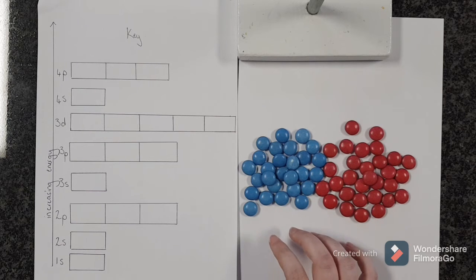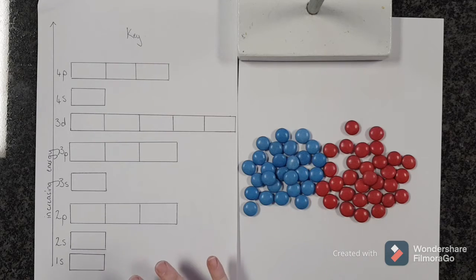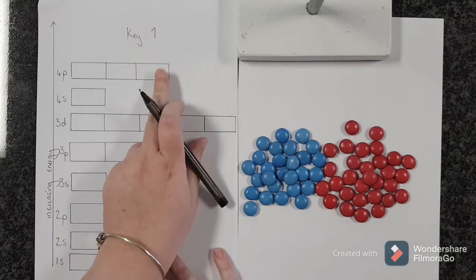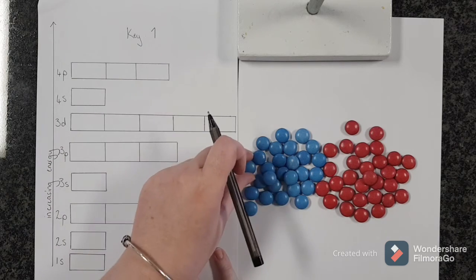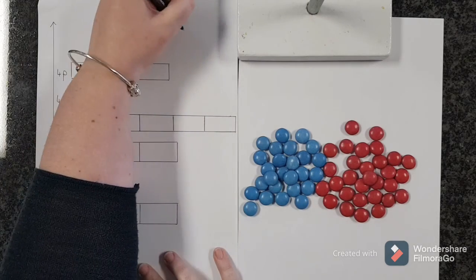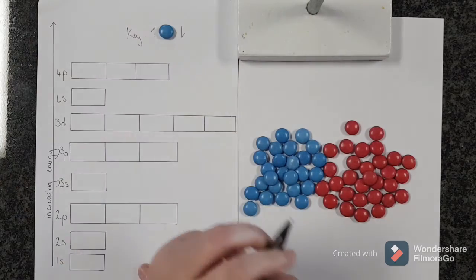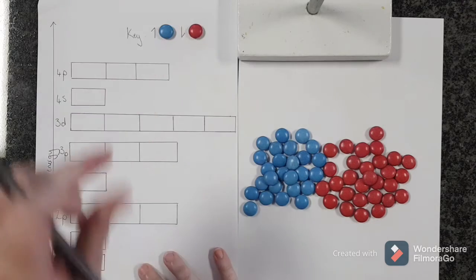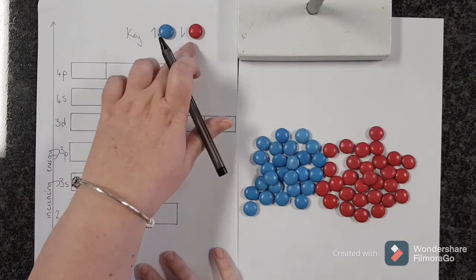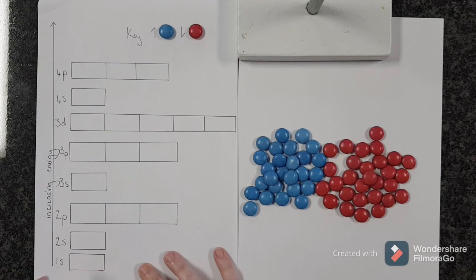So the first thing I'm going to do is make a key of my different colors, and I draw one electron with an up arrow like that. Let's say I'm going to make that one the blue one, and then I draw the other electron with a down arrow like that, because each orbital has one electron that is spinning one way and the other electron that's spinning the other way. That's why we draw one up and one down. So each orbital needs to have the two electrons.